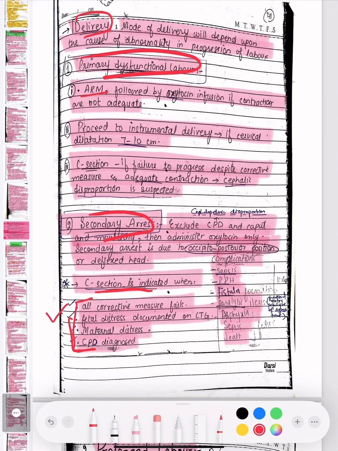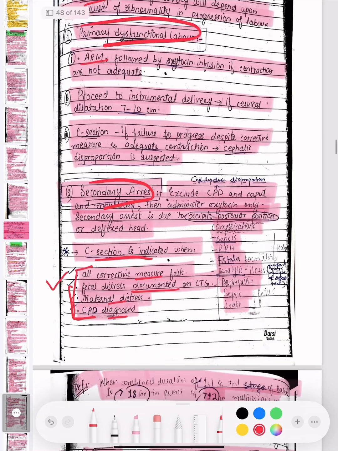For secondary arrest, C-section is indicated when the following measures occur. This is important: when all corrective measures fail, fetal distress is recommended on CTG, maternal distress, and CPD is diagnosed.